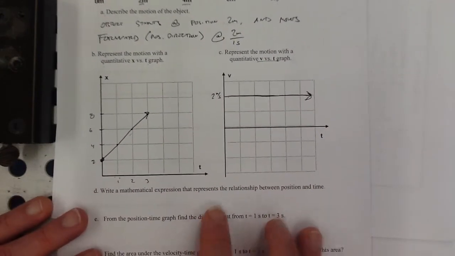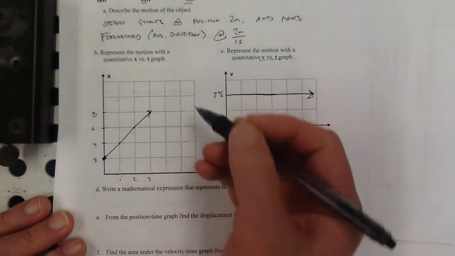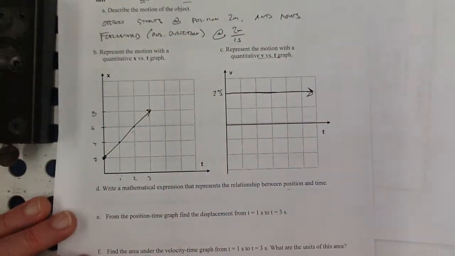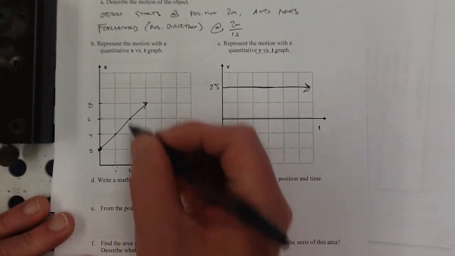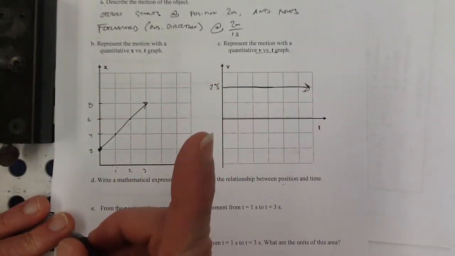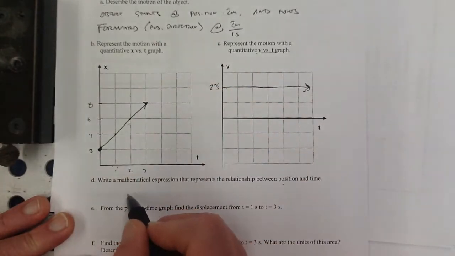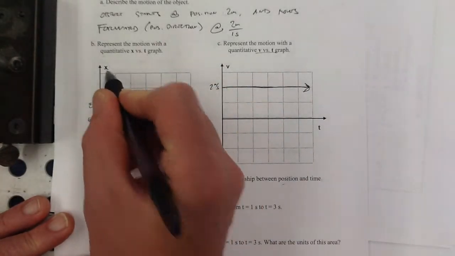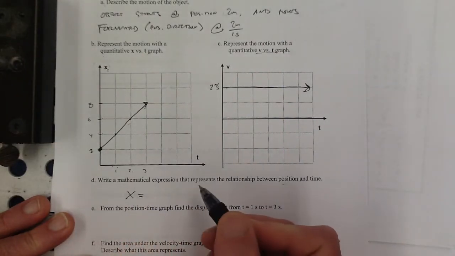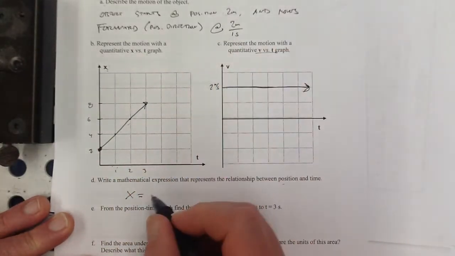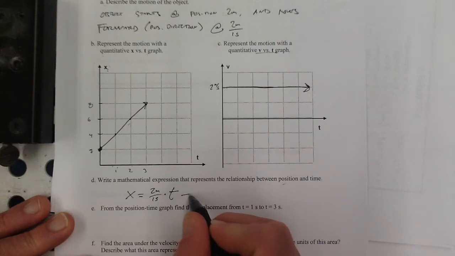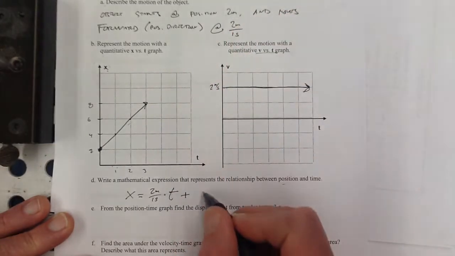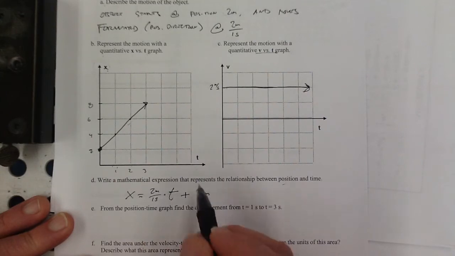Write a mathematical expression that represents the relationship between position and time. That's just asking you to write the equation for this line. If you're just realizing that now, pause the video. Got to make this video watching interactive. So position, I'm thinking y equals mx plus b. I'm not going to use those letters, except there's an x there, but not going in the same place, right? Position, x, is equal to the velocity, which is that, times time, plus the starting position. You must have these units in that.